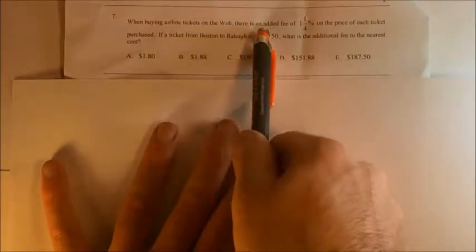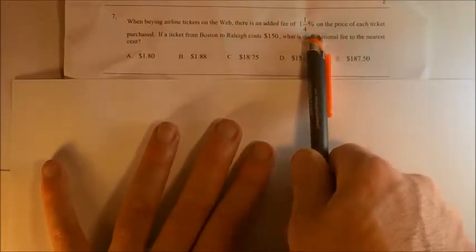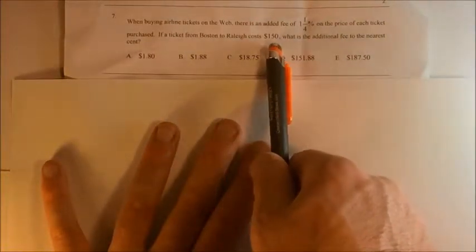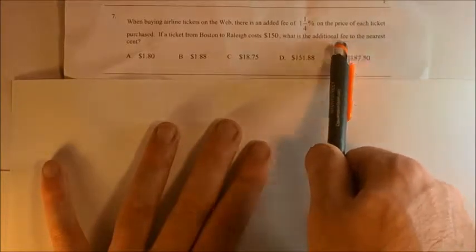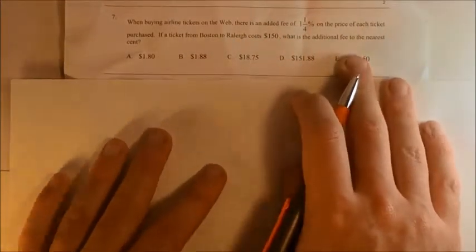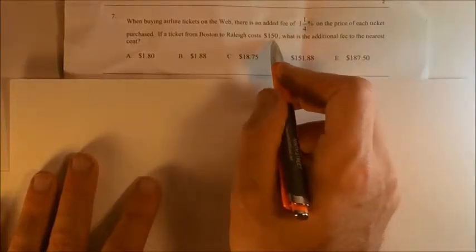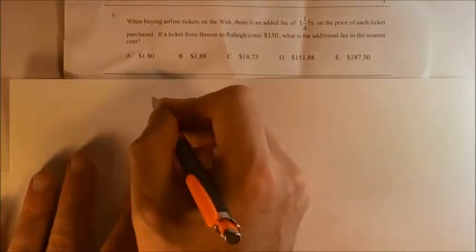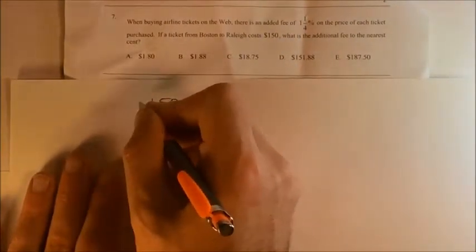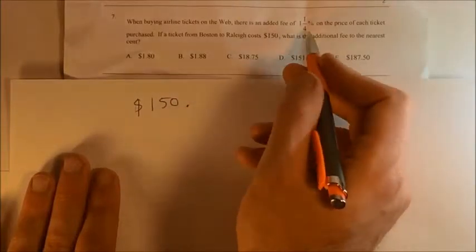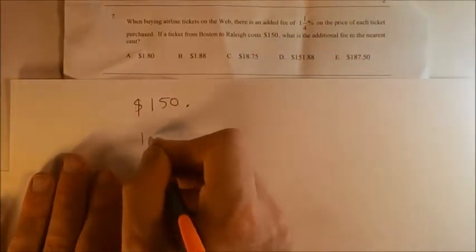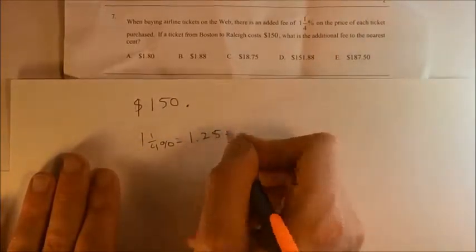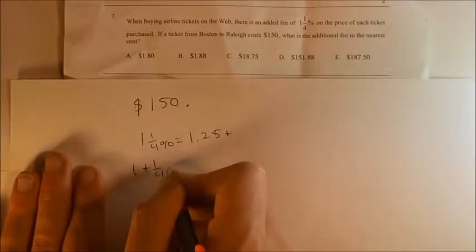When buying airline tickets on the web, there's an added fee of 1 1/4% on the price of each ticket purchased. If a ticket from Boston to Raleigh costs $150, what is the additional fee to the nearest cent? Okay, so the additional fee is just going to be 1 1/4% of $150. So let's find out what that is. So if we do $150 times 1 1/4%, that's the same thing as saying 1.25%, because this just means 1 plus 1/4.